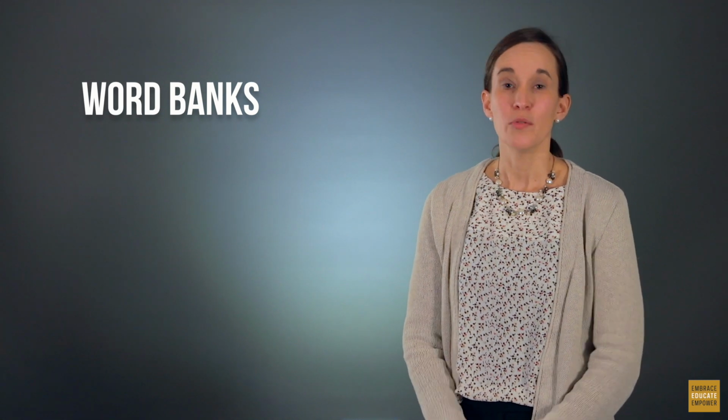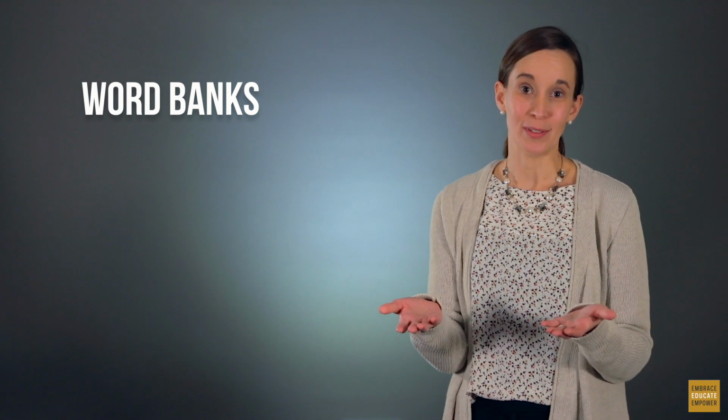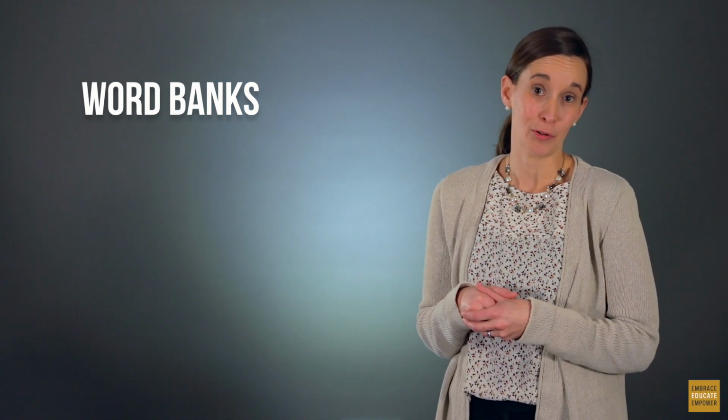Word banks are often used in our classrooms, but have you ever used them for group work? You should. You can use a word bank that's already on the wall in your classroom, like an anchor chart. You can print one out and hand it out to your students. In fact, you can ask them to tally every time they hear a word in the word bank or every time they use a word. Or you can spontaneously create one together as a group.